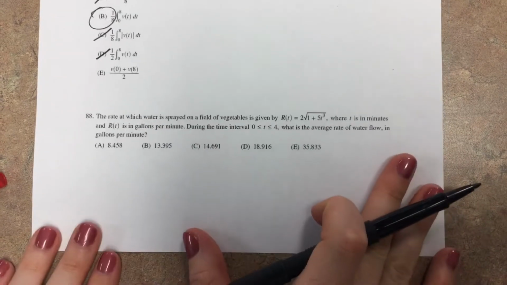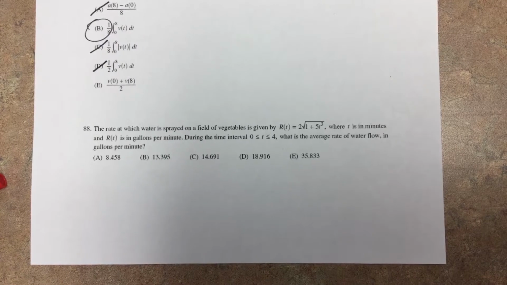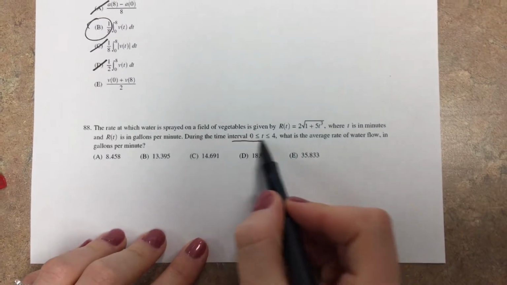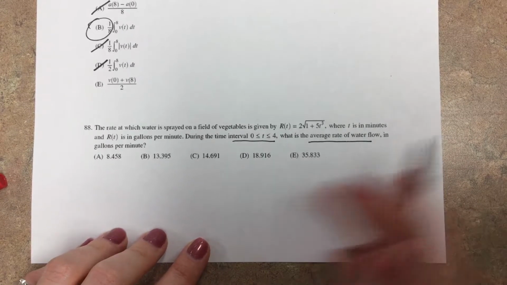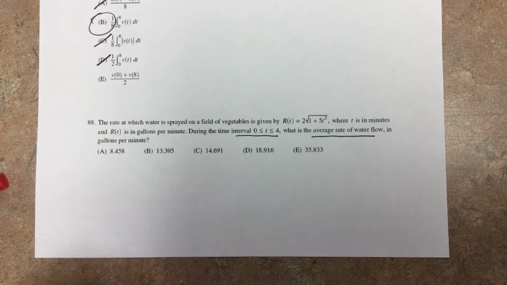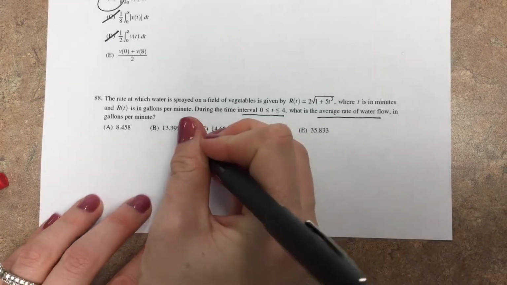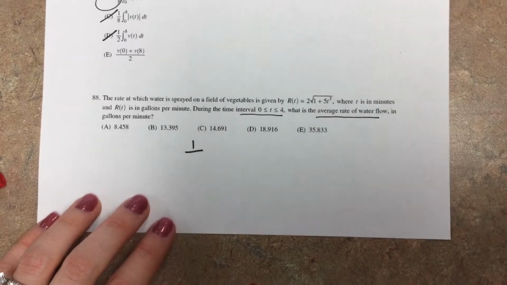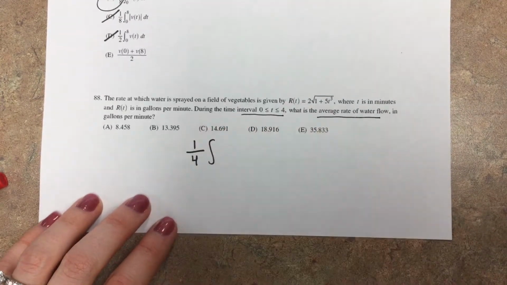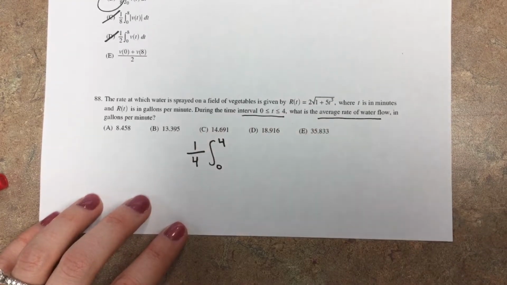Okay, let's look at 88. This one definitely needs your calculator. All right, so the question is, during this time interval, what is the average rate of water flow? Guys, bring it in. Okay, so average rate of water flow, so we can start with 1 over what? 4. Bounds? 0 to 4, and then what's going in the integrand?